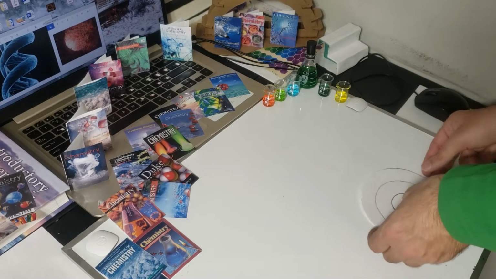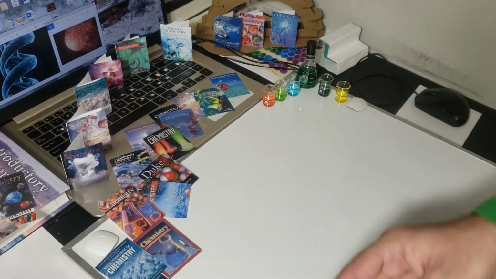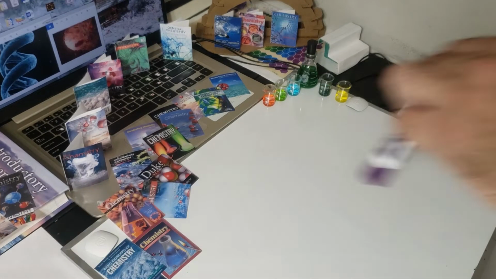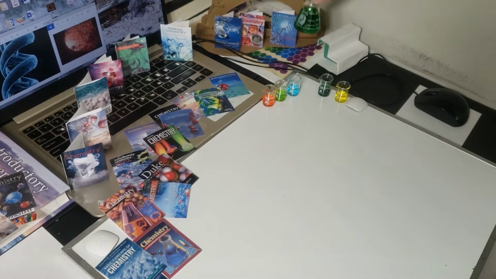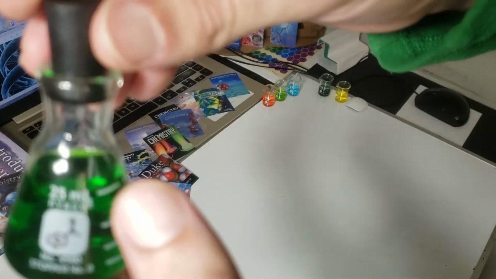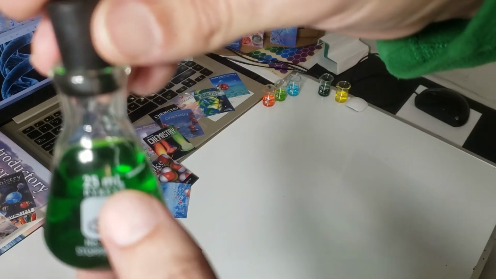Let's move on. This is a good analogy if you're playing darts, but let's move into measurement. Let's say we have an Erlenmeyer flask like this that measures 25 milliliters.